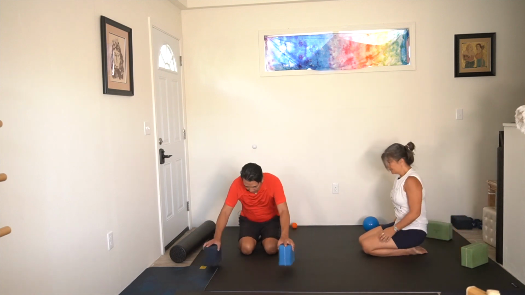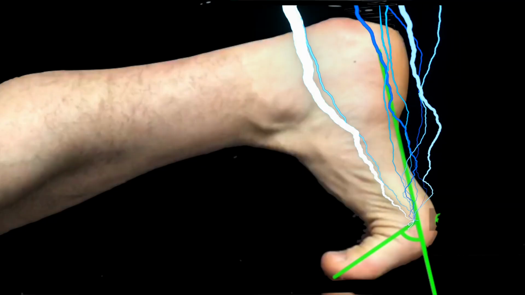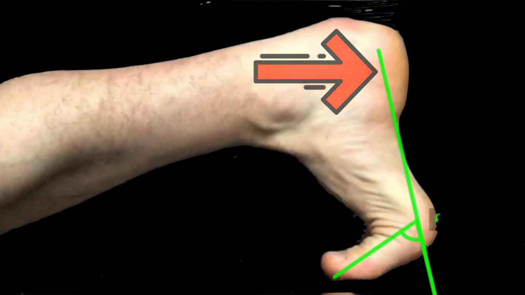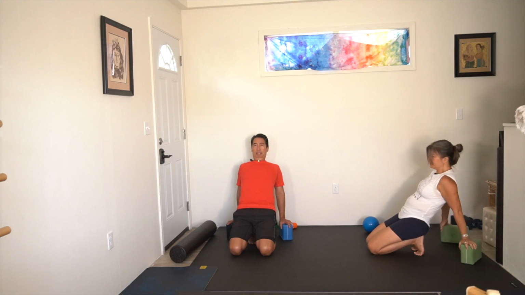Okay, now we're going to curl our toes under. If you feel excessive pressure in your toes, push your heels back. It'll take the pressure out. Abs are nice and tight. You're sucking in your tummy. And here we go. We're going to lean back. Sucking in your tummy and releasing.